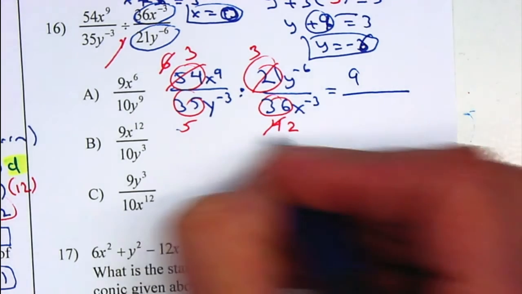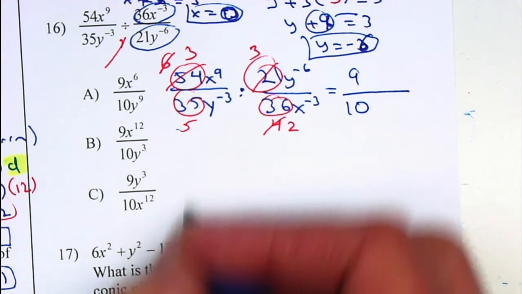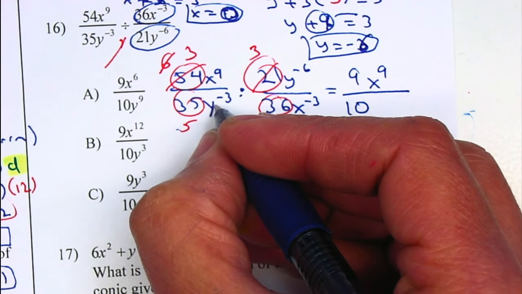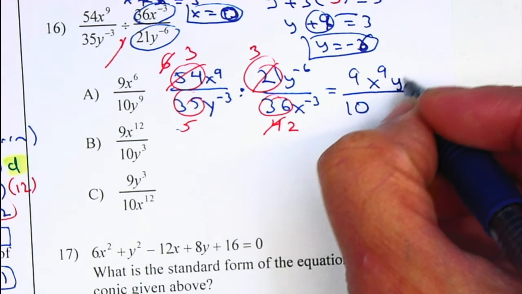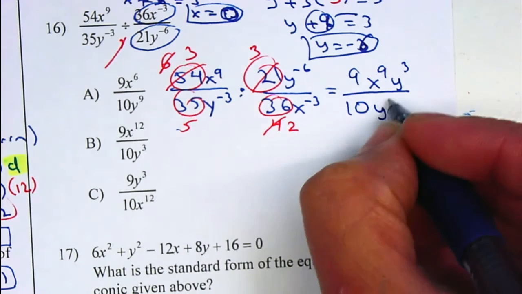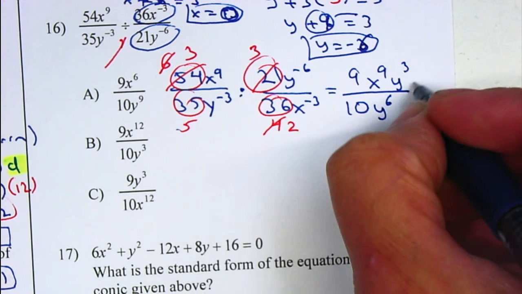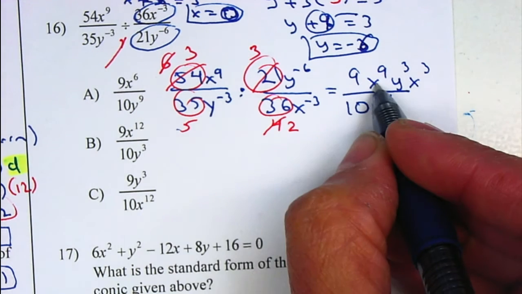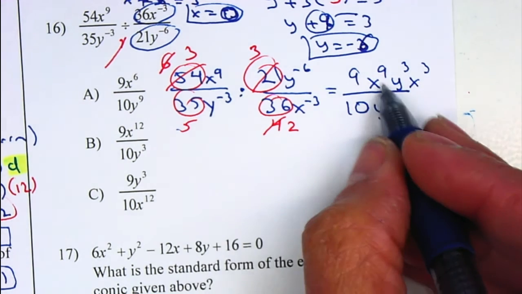Denominator 5 times 2 is 10. I have x to the 9 on top. This is a negative exponent, comes up. This is a negative exponent, comes down. This is a negative exponent, goes up. Notice that I kept the x to the 9 on top because that was positive. I didn't have to change it.